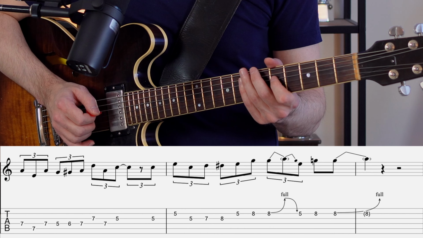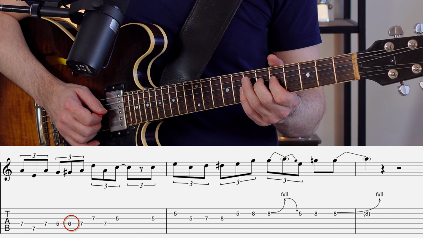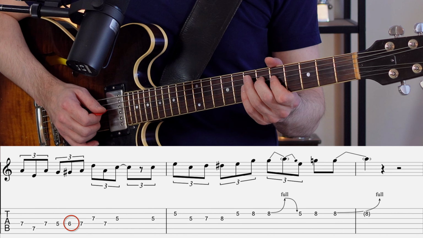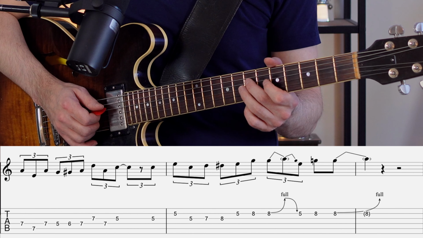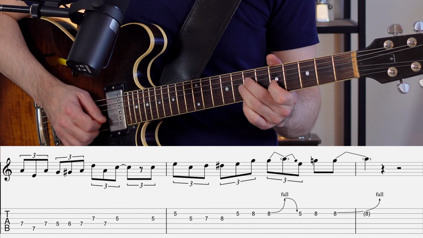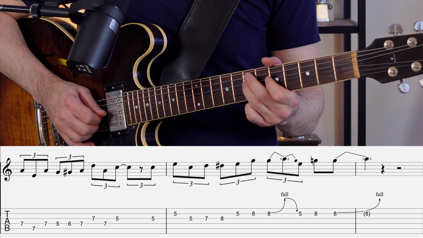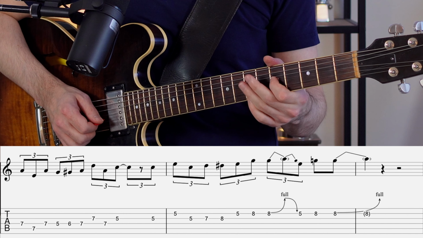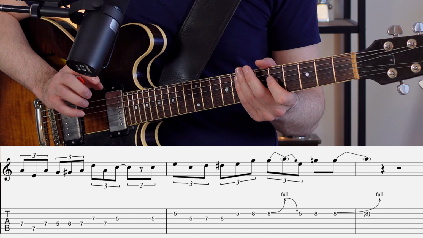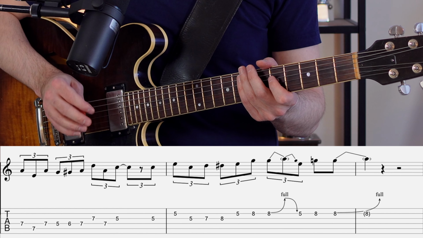Then after I played that, I used a chromatic approach note from below, and played the regular motive. So in total we have... So it's both the inverted version and the normal version.